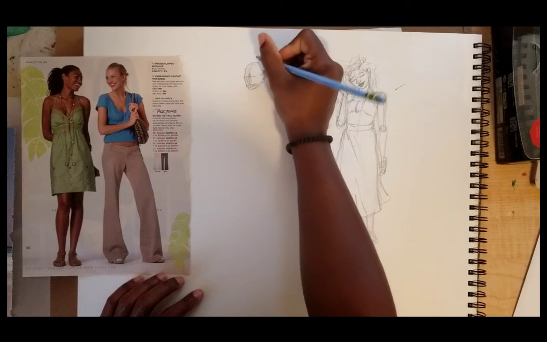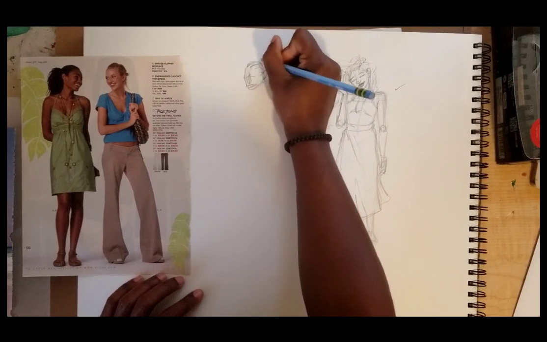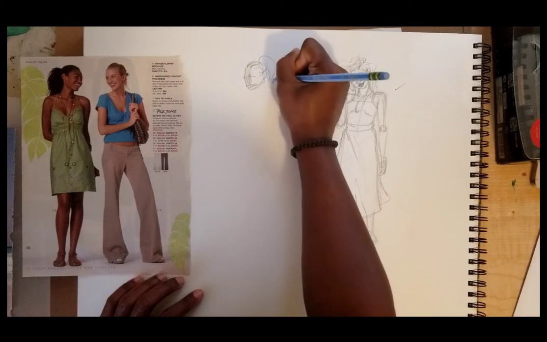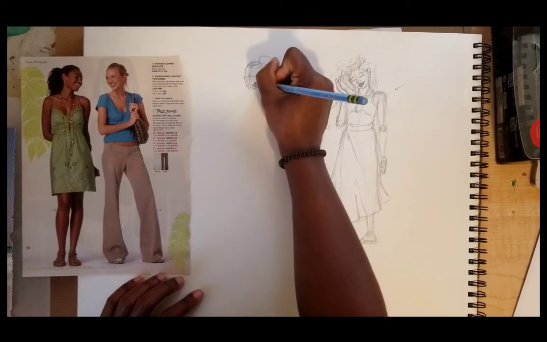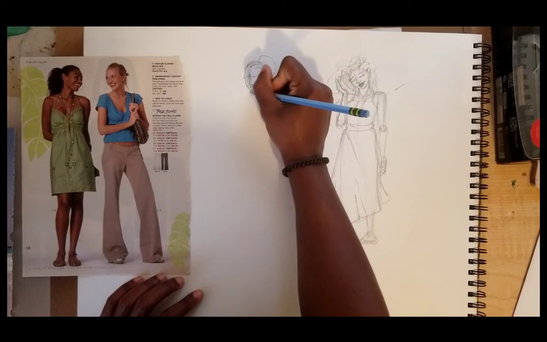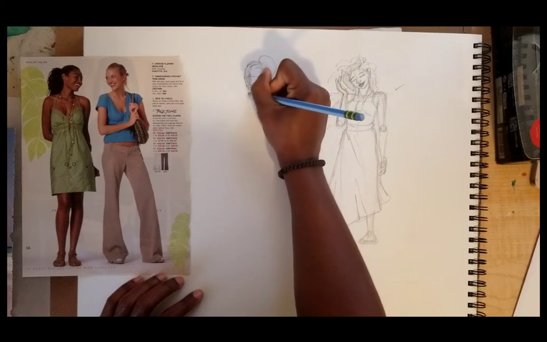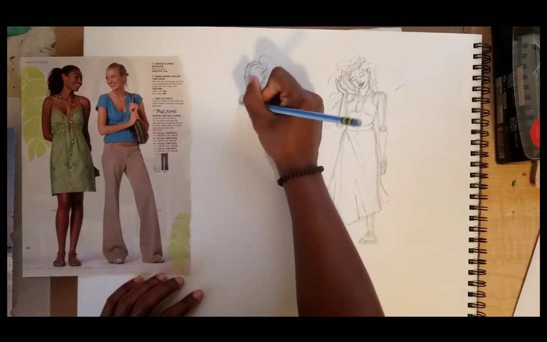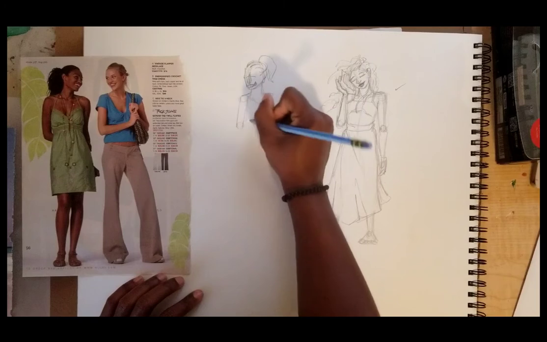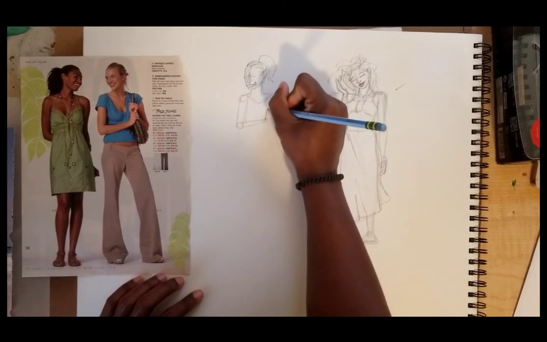It's understanding forms. So what I'm doing here is I'm looking at where things begin and end. I understand facial structure now. I know where the neck should be. I know where the shoulders need to line up, and I can just draw based on what's here on the picture and translate that onto my paper without any extra guides.